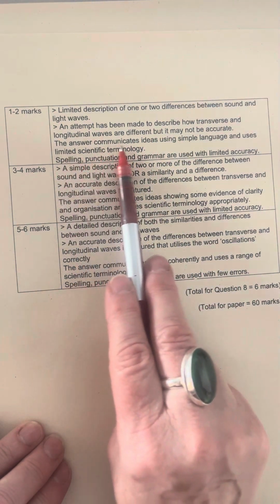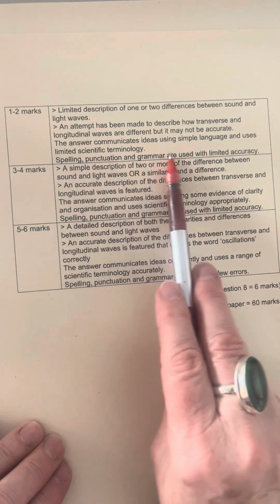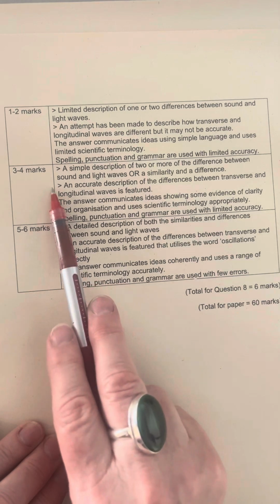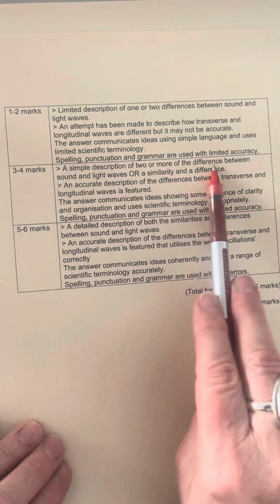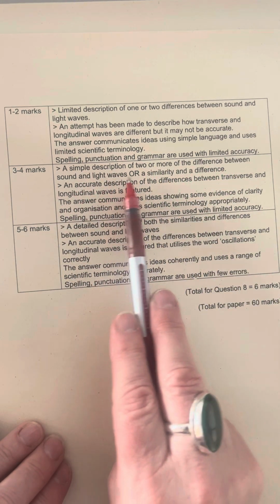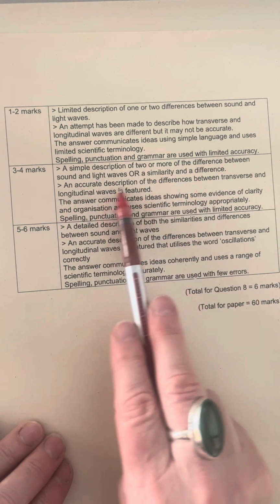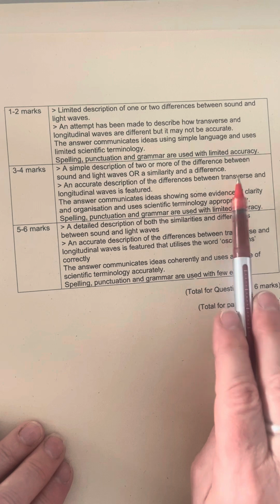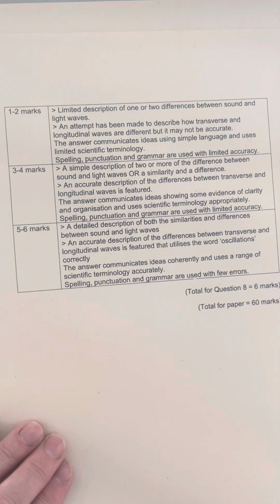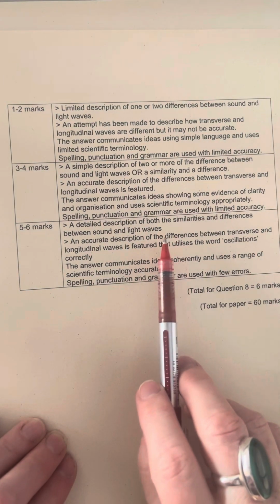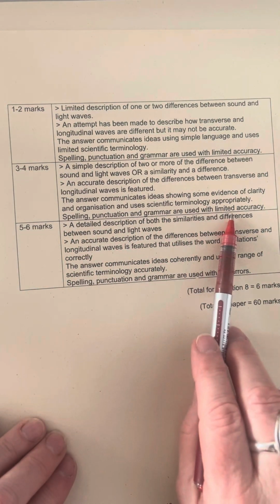Spelling communicates ideas simply, and SPAG are used with limited accuracy. 3 to 4 marks: a simple description of 2 or more of the differences between sound and light waves, or 1 similarity and 1 difference. We're looking for an accurate description of the differences between transverse and longitudinal waves, and there's going to be some clarity of organisation, correct usage of scientific terminology, and SPAG is used with limited accuracy.